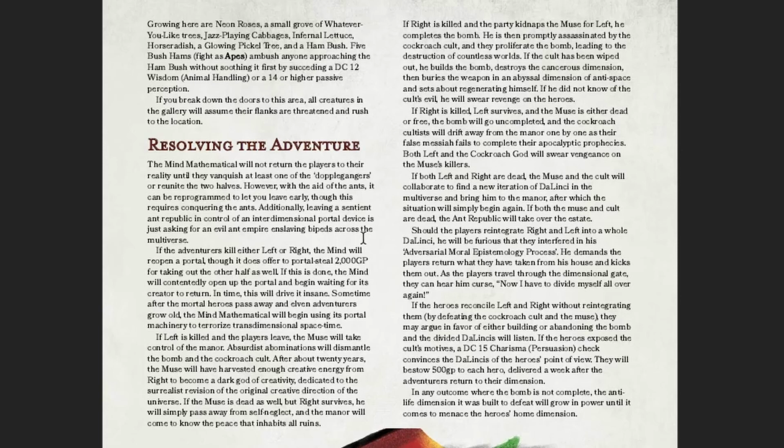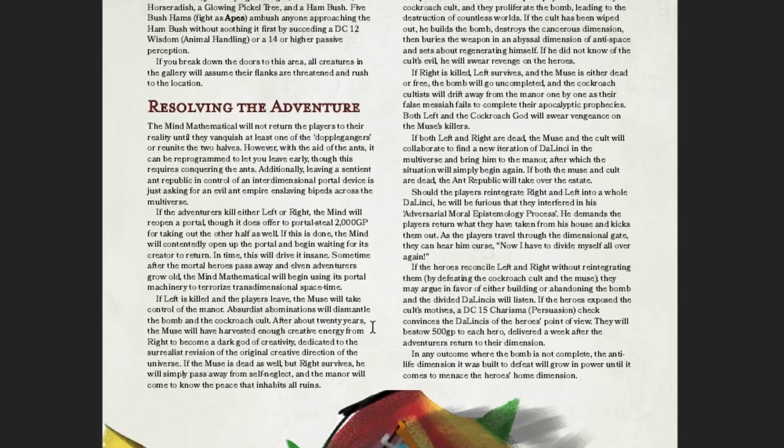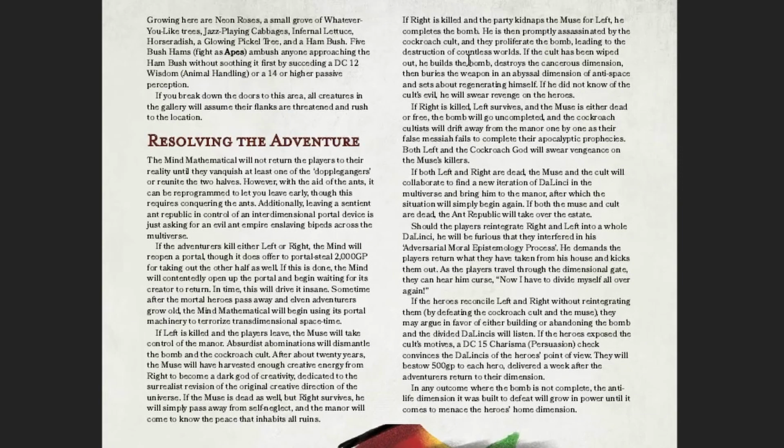So this could be kind of a cool, like in about 20 years' time, basically, a dark goddess of creativity and art comes upon the scene of your campaign world. Could be pretty cool. If Right is killed and the party kidnaps Muse for Left, he completes the bomb. He is then promptly assassinated by the cockroach cult, and they proliferate the bomb, leading to the destruction of countless worlds. So the bomb goes off basically in a bunch of different worlds.